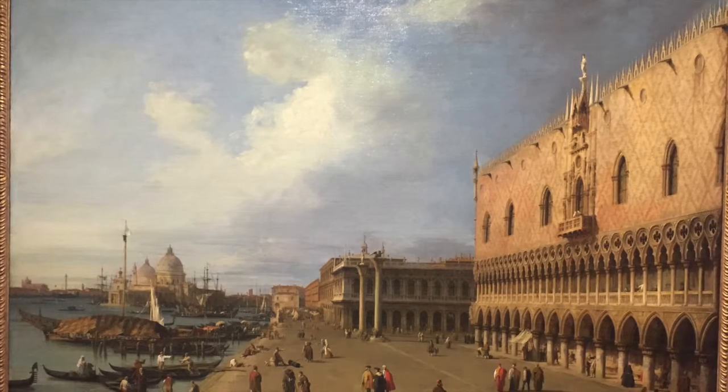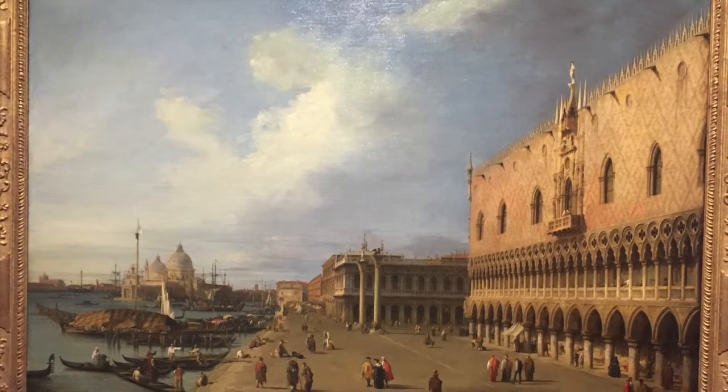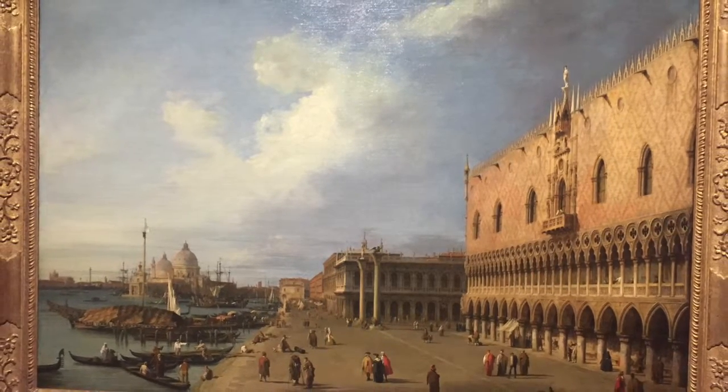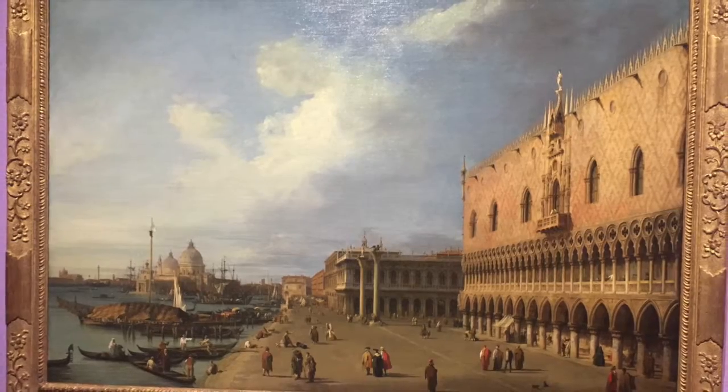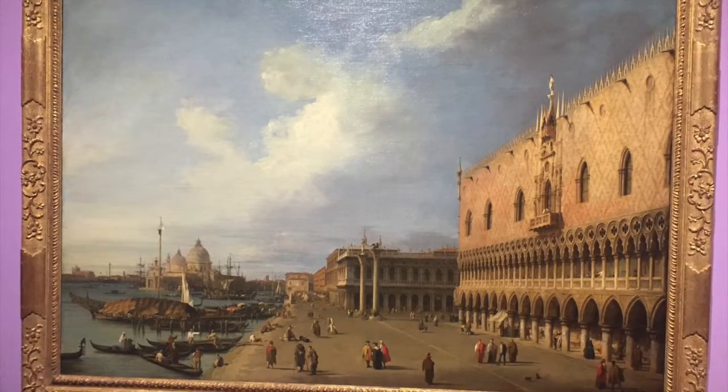Today I will be analyzing the elements that our artist Mr. Canal used in order to create this piece. Now, I'm not an expert, so I'll go ahead and point out the most obvious ones that a beginner like me would be able to notice and recognize in the painting.